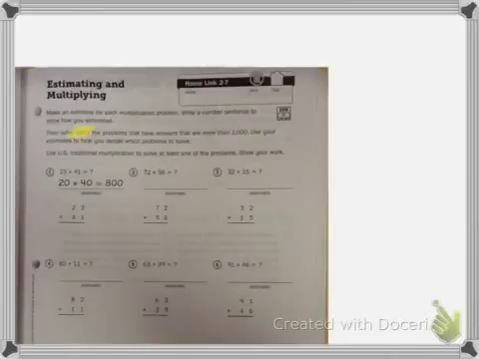I'm going to underline that. More than 1,000. Use your estimates to help you decide which problems to solve. Use U.S. traditional multiplication to solve at least one of the problems. Show your work. Highlight that. Show your work. We need to see that you know what you're doing.